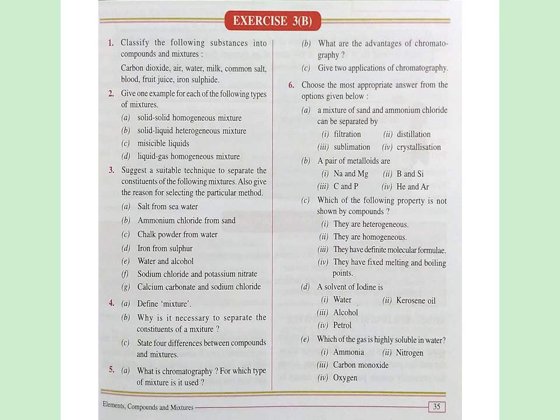Okay. So the next question we are having. Sorry, I got that one mistaken. Compounds are not heterogeneous. So compounds are always homogeneous. Compounds will not be heterogeneous.